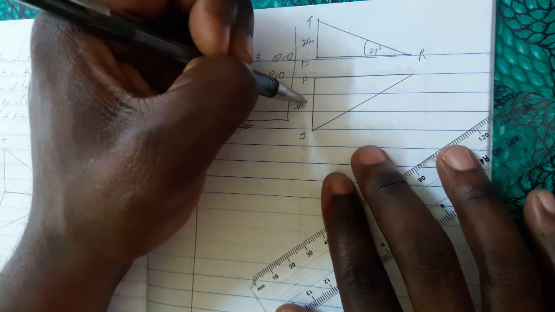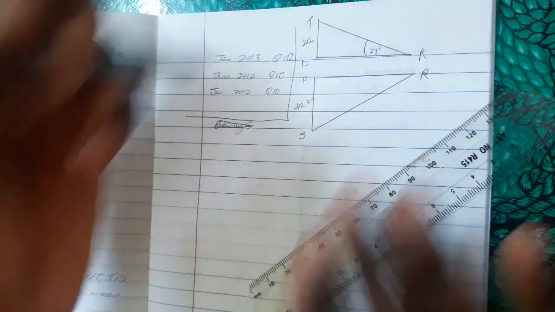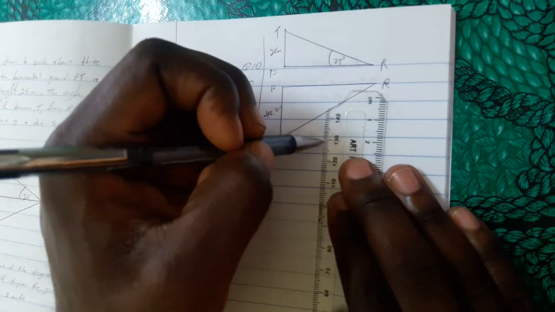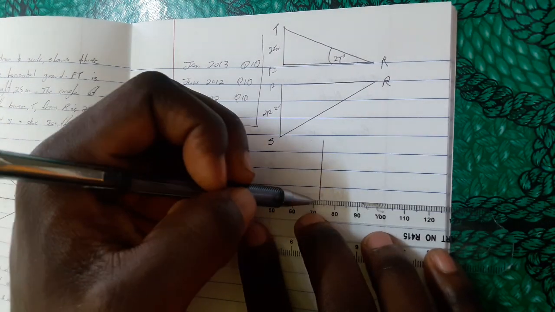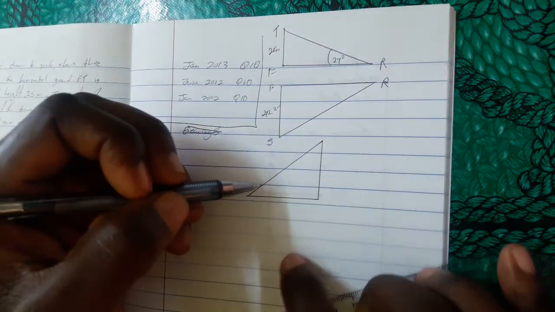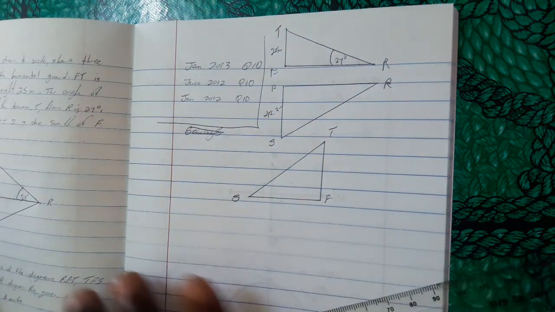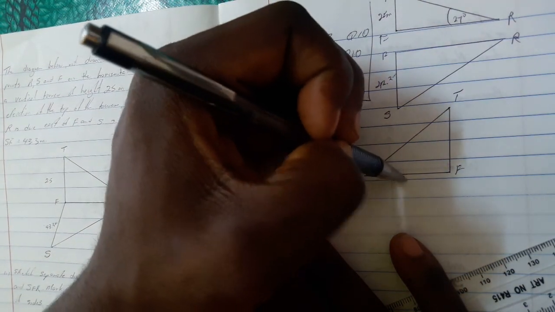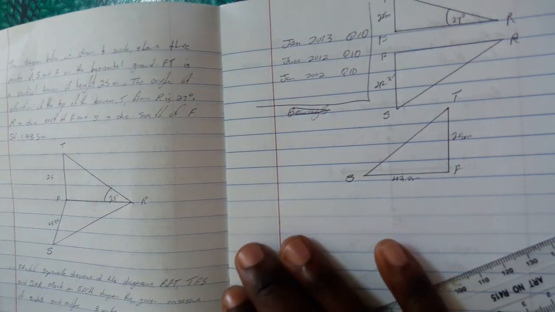This is 43.3 meters. This is R again. And then finally, the one at the top. All right, this is S, this is T, and this is F. This is the triangle this side, where we have this being 43.3 meters, and this is 25 meters. No angle was given there.